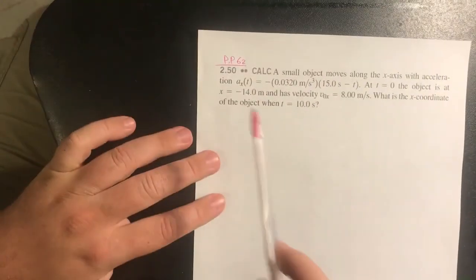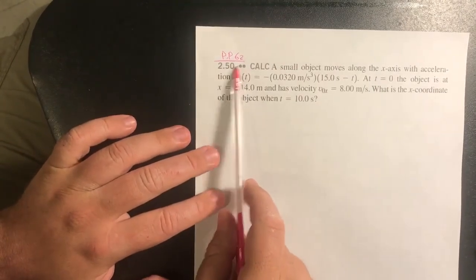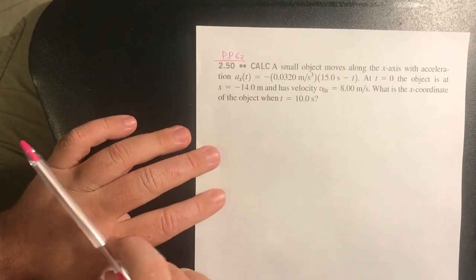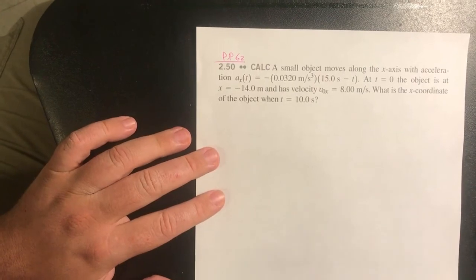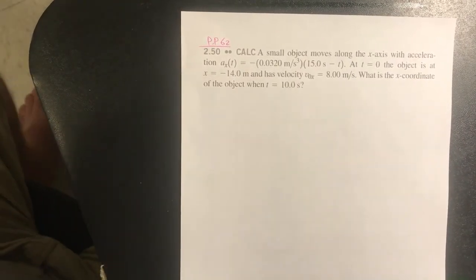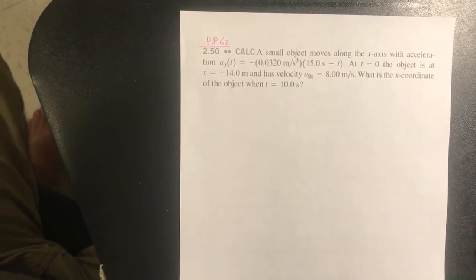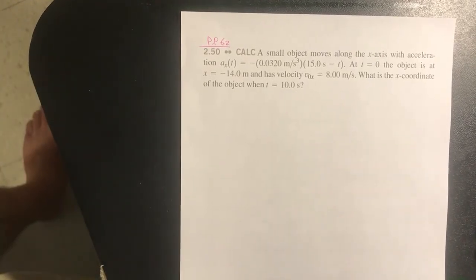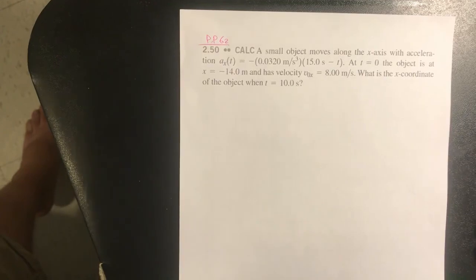Now this is another problem in the same page, which is 2.50. It is simple, just like that first example. You can do it, and I think this section is very important to us in physics and in mathematics. Thank you.